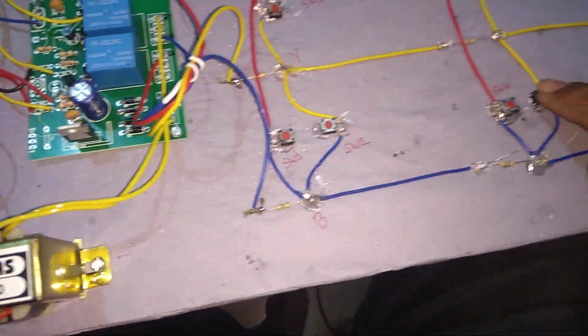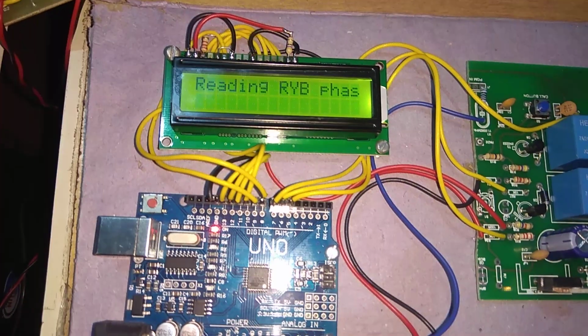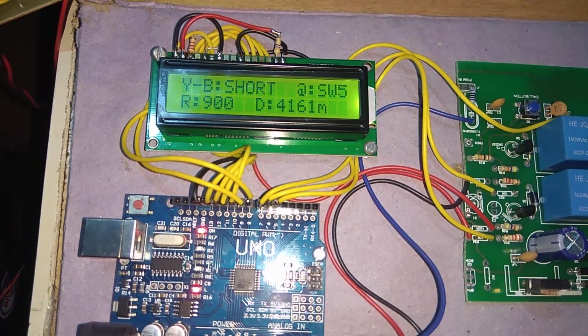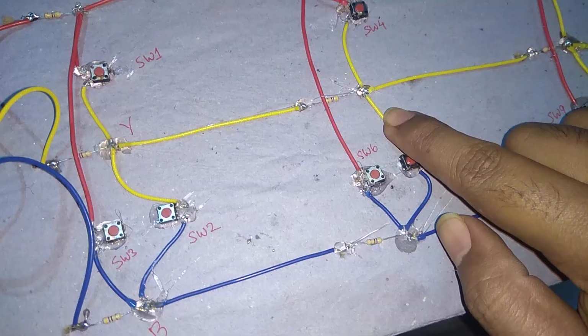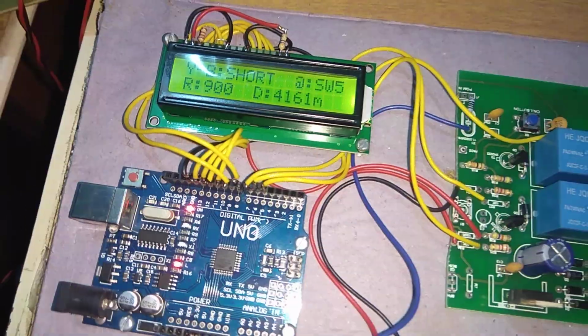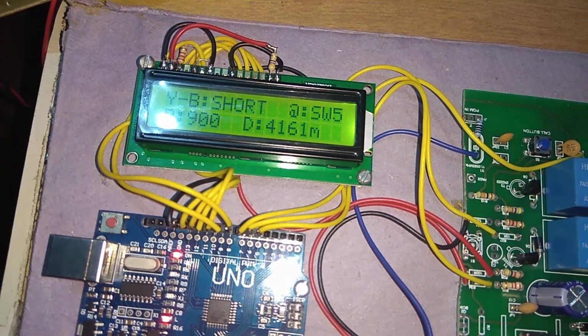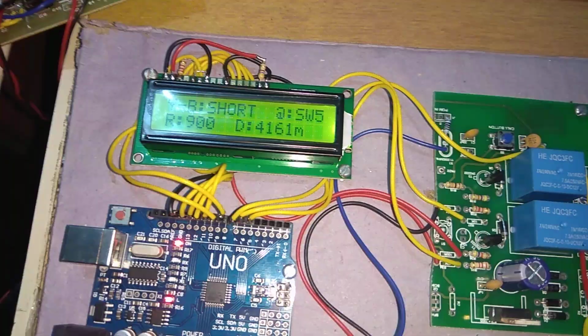Similarly, if I press switch 5 and start the process, it shows phase Y and B. You can see that switch 5 is between Y and B, and the same is showing here: Y and B is short at switch number 5. Its distance and resistance are showing.